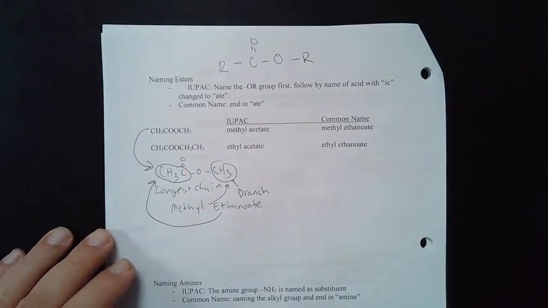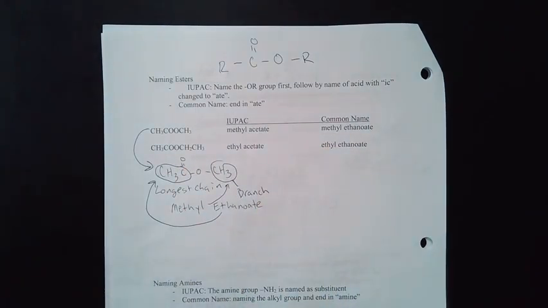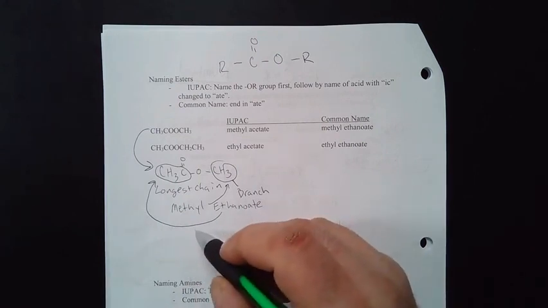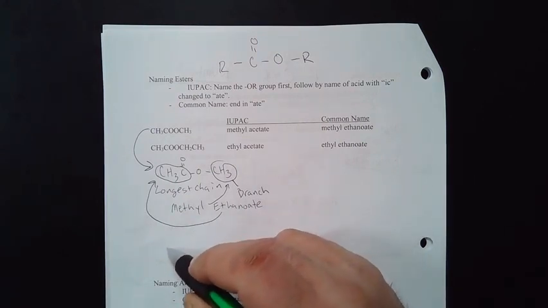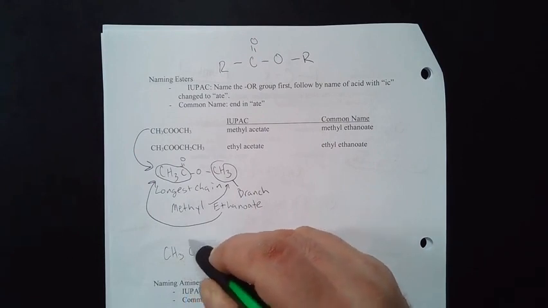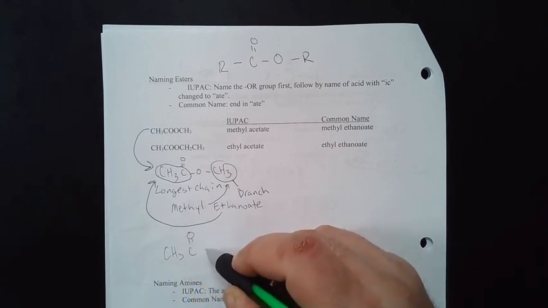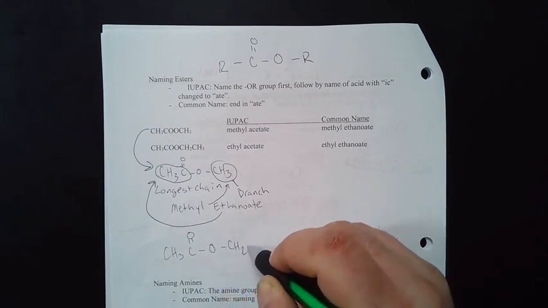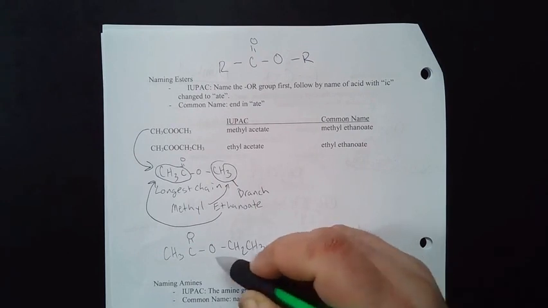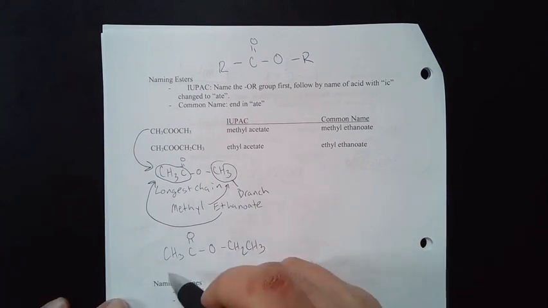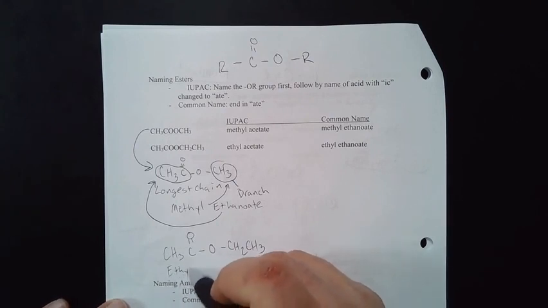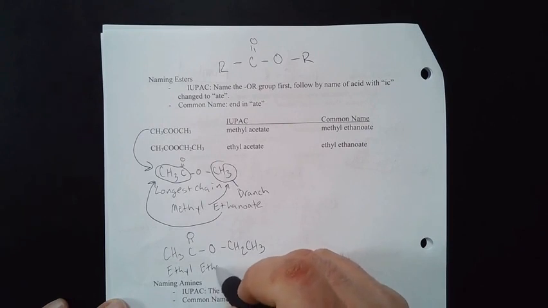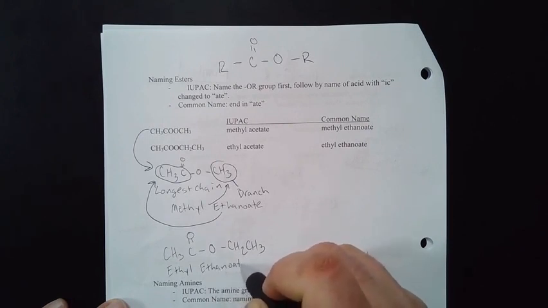The ethyl comes from the longest chain. The methyl comes from the branch. Okay, so now we're going to put a CH3 with a C with a double bonded oxygen and an oxygen on it. And then connected to that oxygen, we're going to put a CH2CH3. So on the oxygen side, or my branch side, becomes an ethyl. And then the longest chain side is also ethyl, so that becomes ethyl ethanoate.